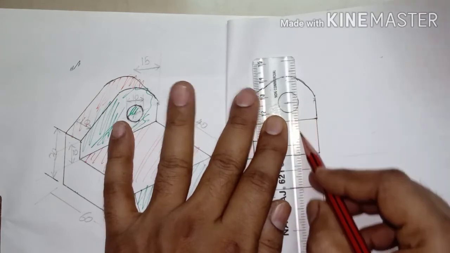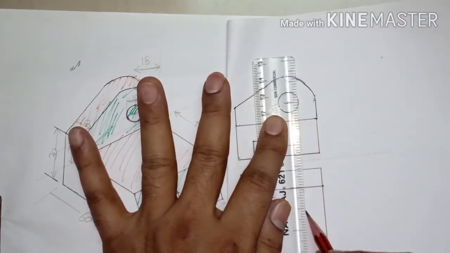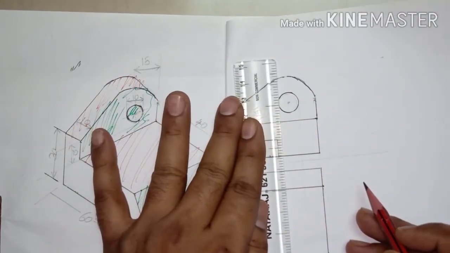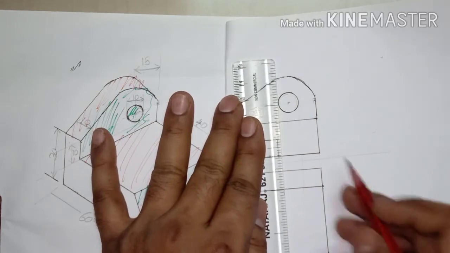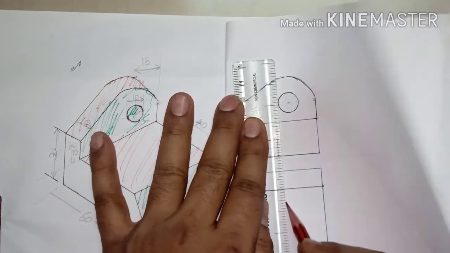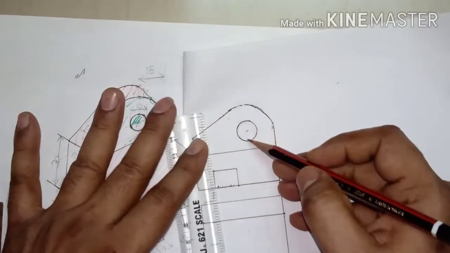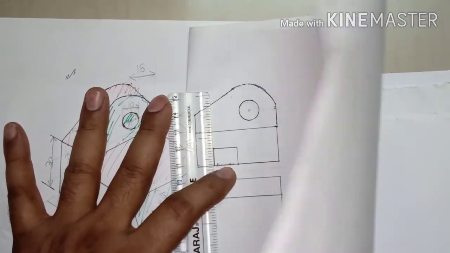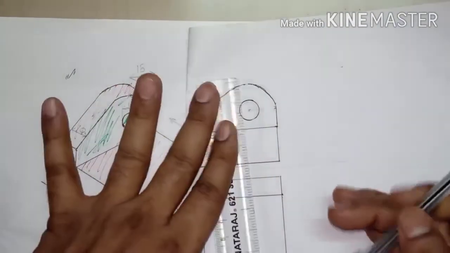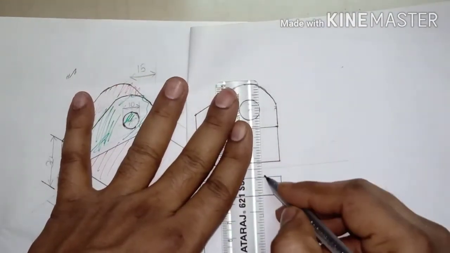So from here to here like this. Similarly from here to here like this. Okay, so this is the circle area. Further, I am going to draw this one first, then you will understand easily.